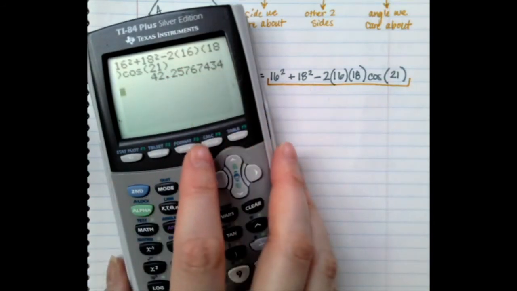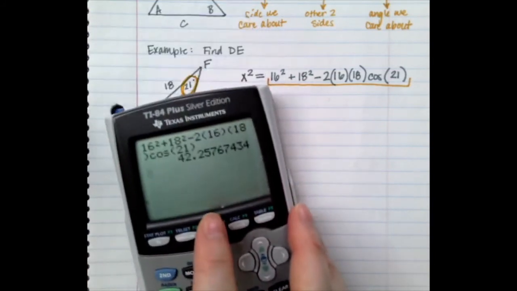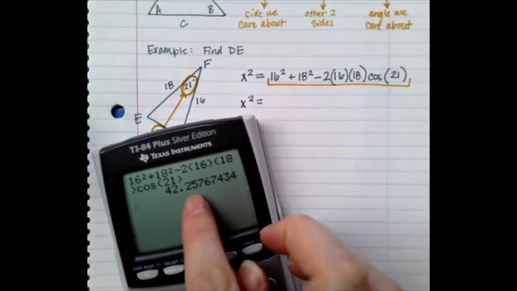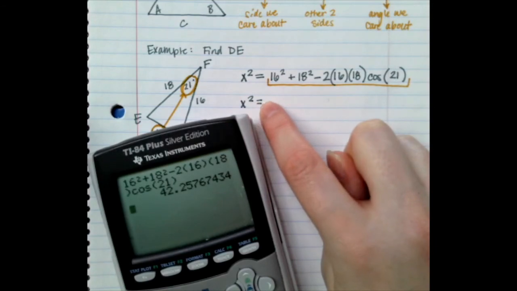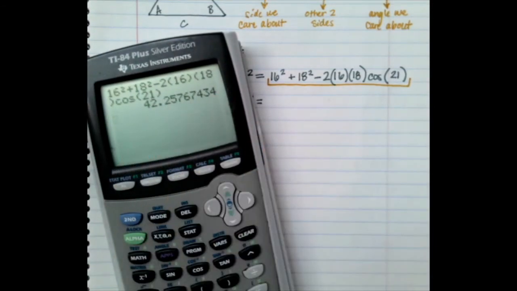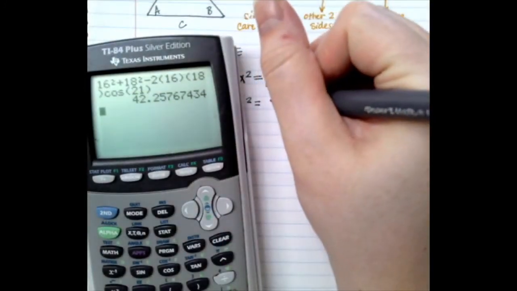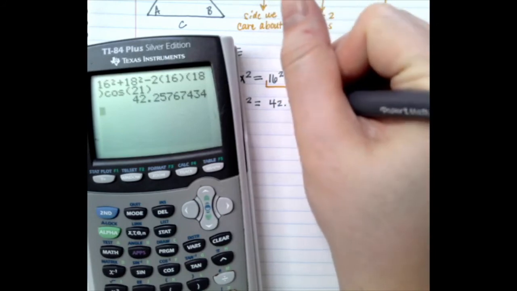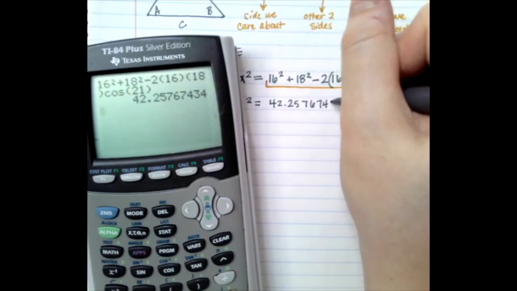And the important thing with law of cosines and law of sines is you don't want to round too early. Because if this was just our answer, we could round it. But you'll see that we still have to end up taking the square root of both sides. So we do not want to round just yet. So you can either write all of this down, and then when you go to square root, you can type it all as well. So I just write as many digits as they give me so that it's not rounded.